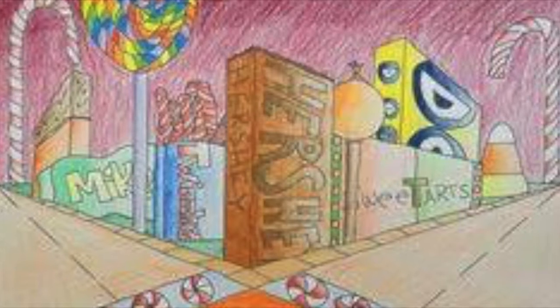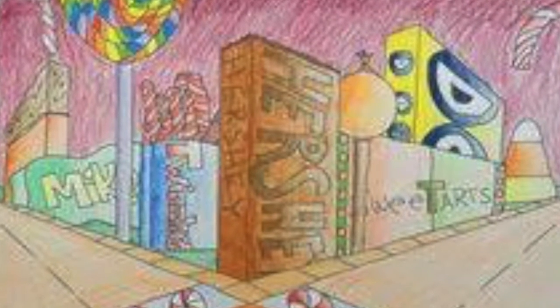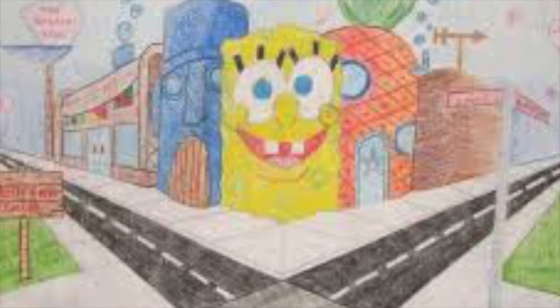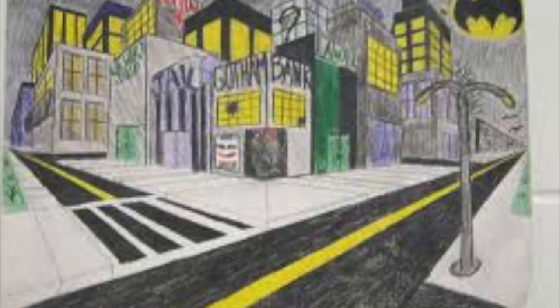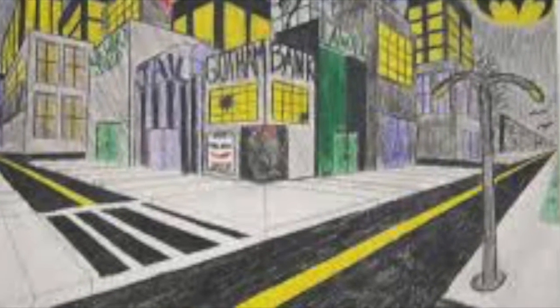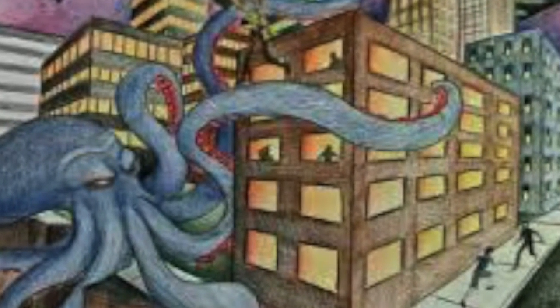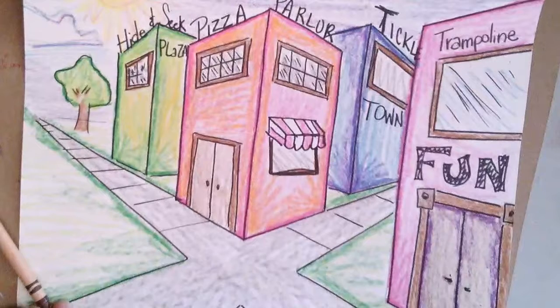Advanced level 2-point perspective. Let's move into making a cityscape. Now, your cityscape can be anything you want it to be. I thought these images at the front were going to be awesome and hopefully inspirational as you start thinking about what kind of city you might want to create. The choice is totally up to you.